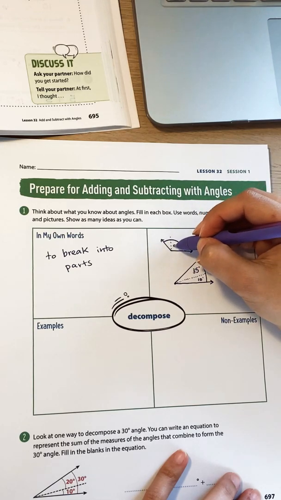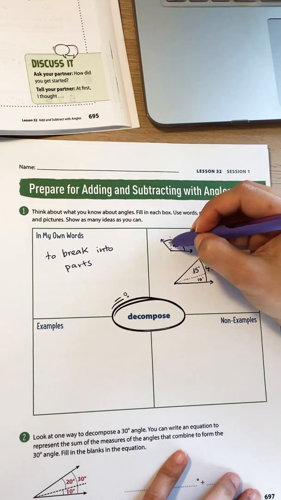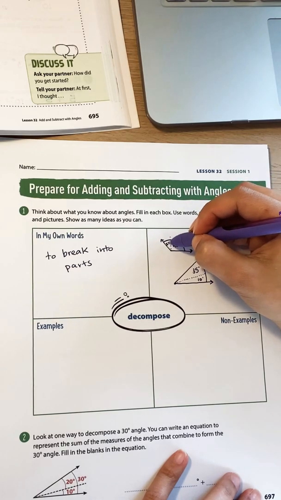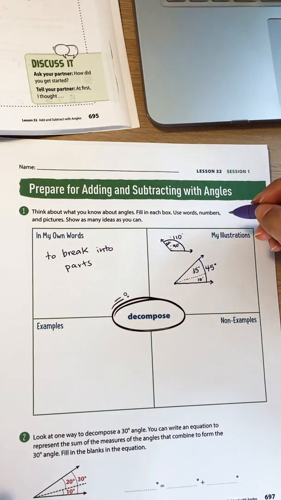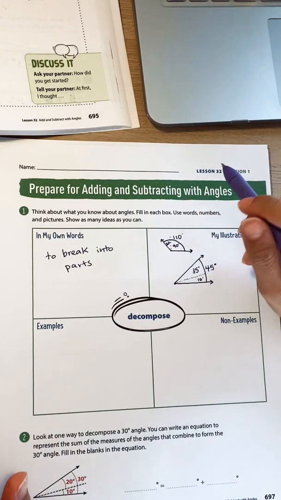See, this part right here is 90 degrees, but maybe that part right there is 20 degrees. So the whole angle would be 110 degrees, and 110 is greater than 90, so that's an obtuse angle. So that's an example you could have done also.